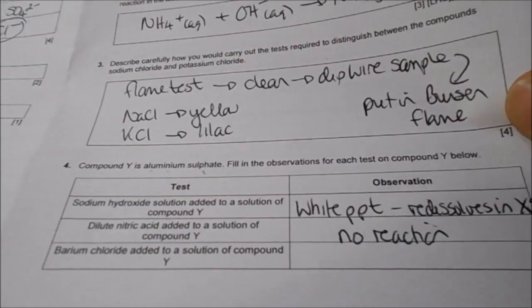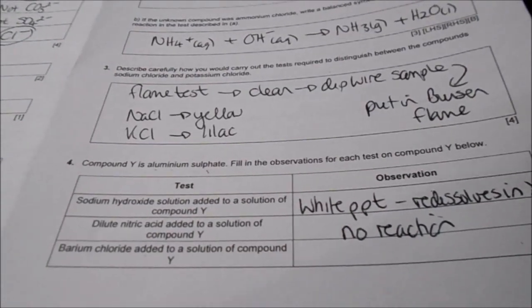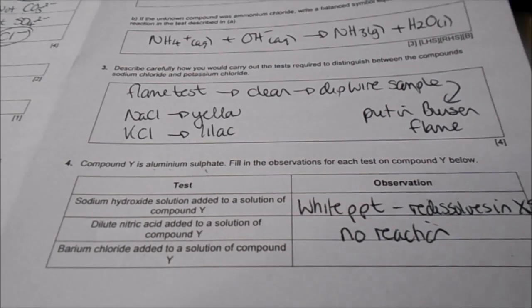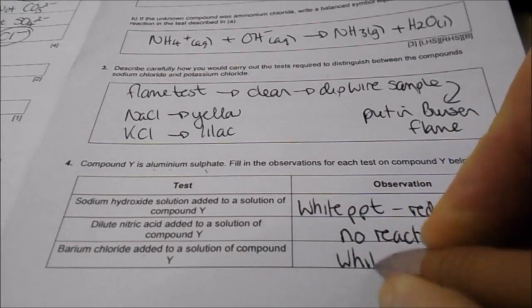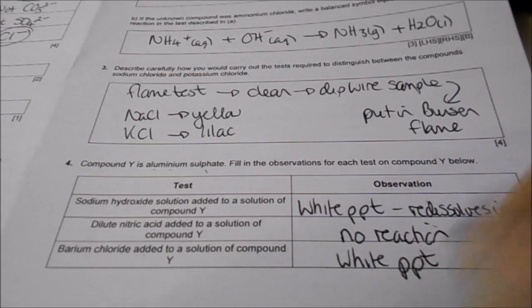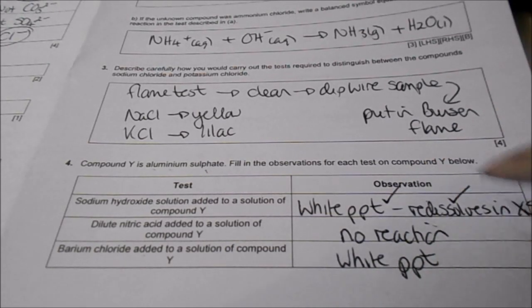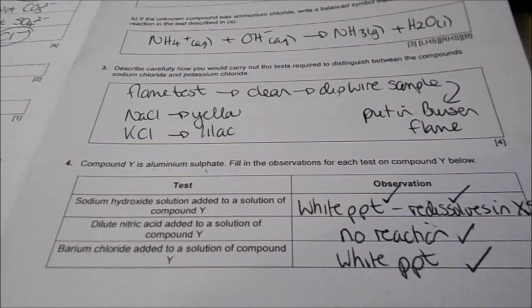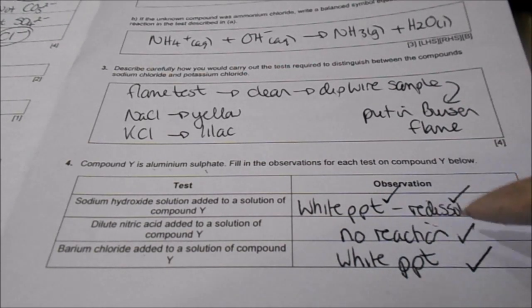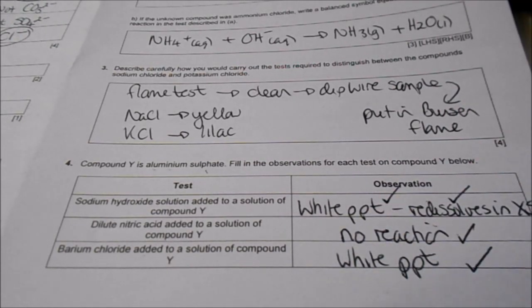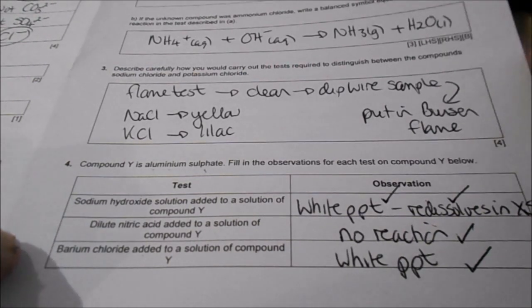And then barium chloride. So we mentioned barium chloride before being a test for sulfate ions, and then you have to know that when you test for the sulfate ions you get a white precipitate. So your 4 marks here: white precipitate and redissolves, and then no reaction and white precipitate. When it comes to the ones where there's no reaction, always state no reaction, because if you leave it blank it doesn't show that you know that there was no reaction. It could mean that you just missed it out. Okay, so let's go on to the next bit.